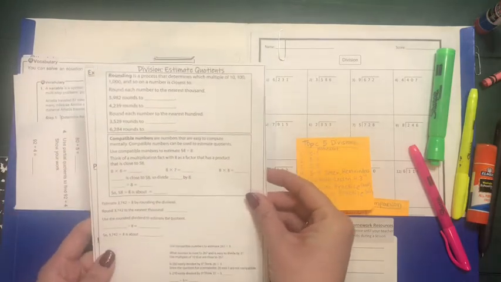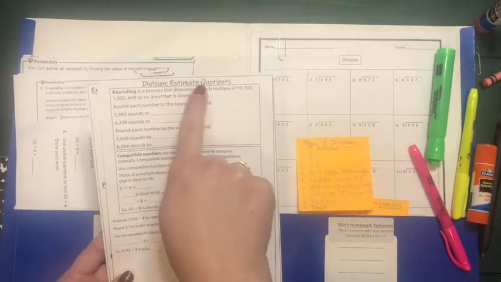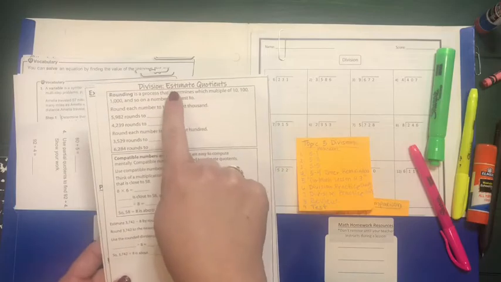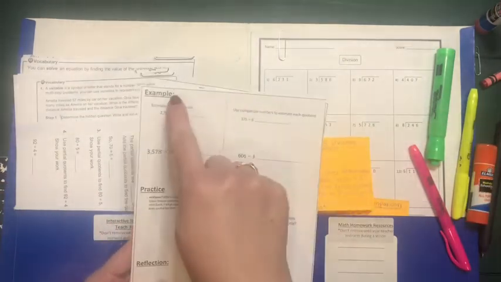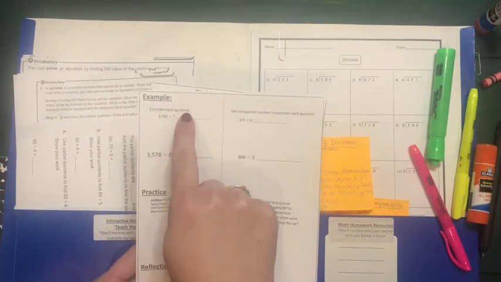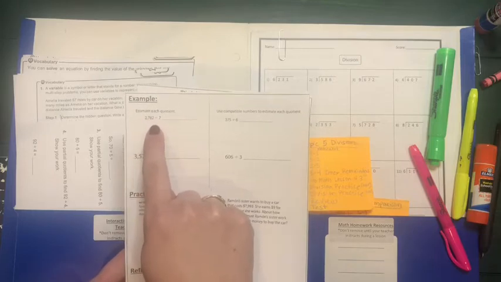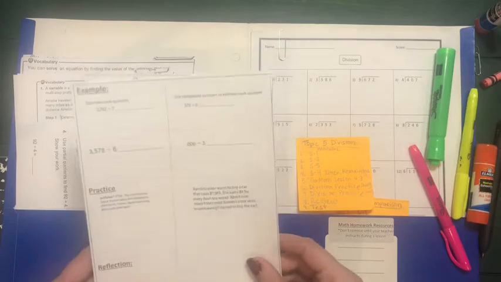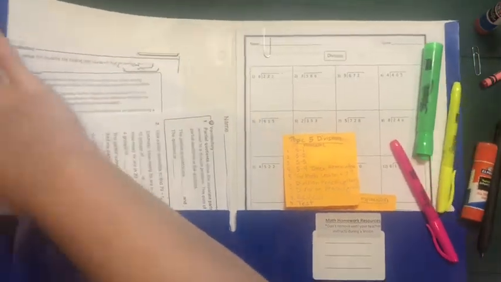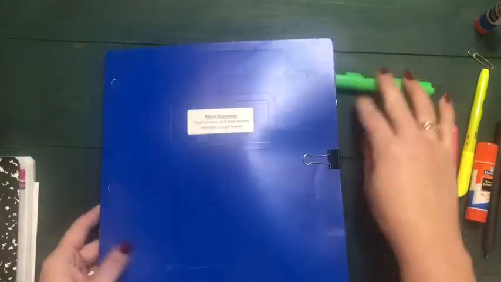The two pages that you're going to need today, the first one is titled at the top, Division Estimate Quotients. And then the second one is your practice page that starts at the top, Example, Estimate each quotient, and the first problem is 2,782 divided by 7. Make sure you have the correct two pages out, then clip everything back together. Put that back in your anchor binder inside of your basket.